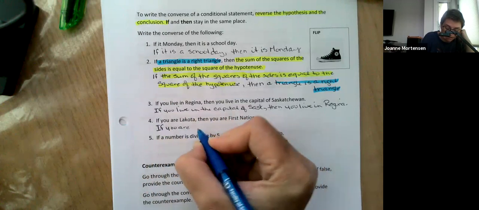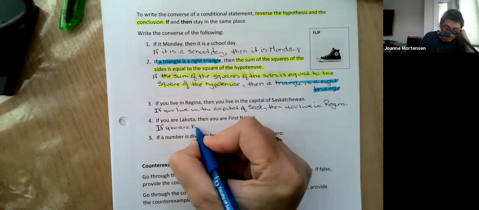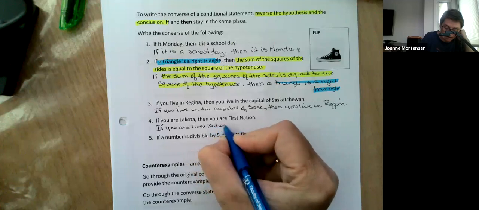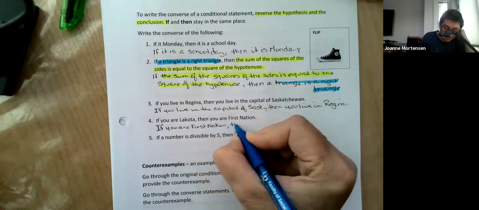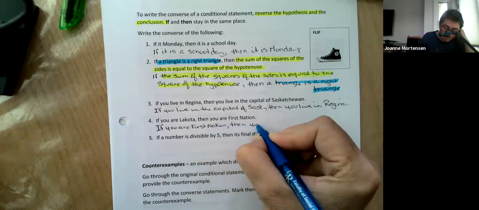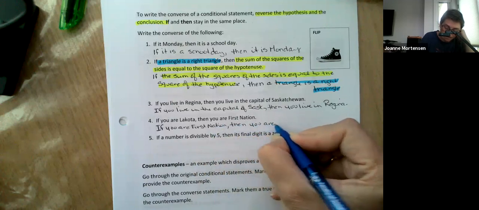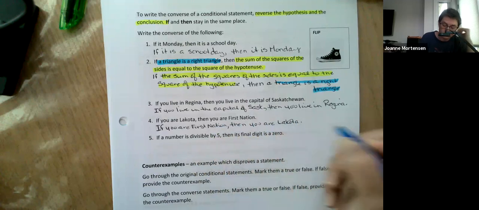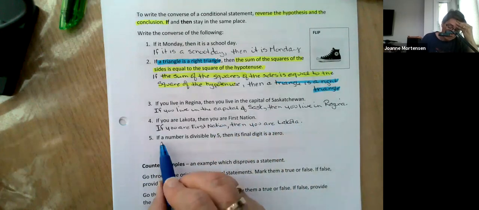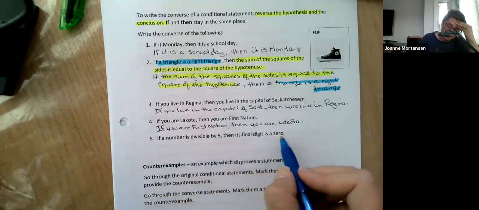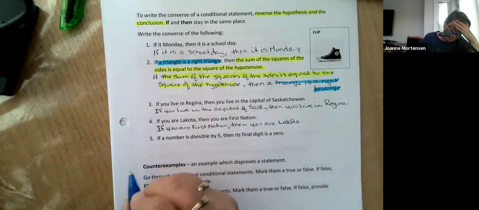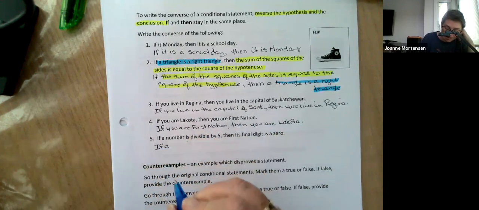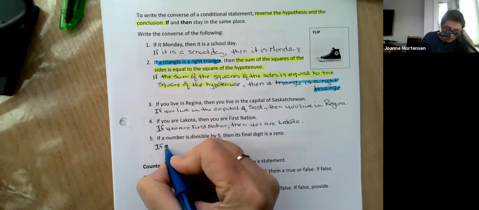If you are First Nation, then you are Dakota. And last one, if a number is divisible by 5, then its final digit is 0. Whoops.